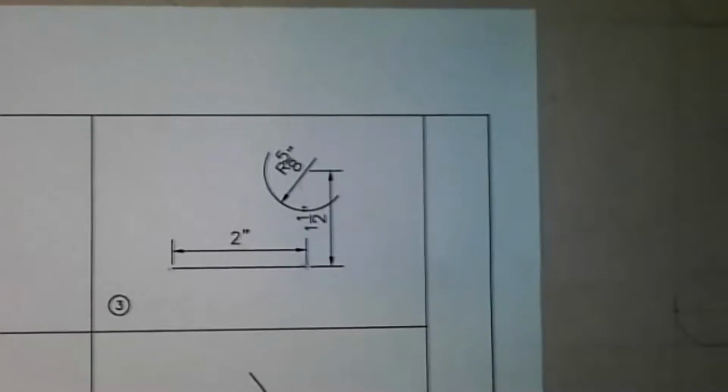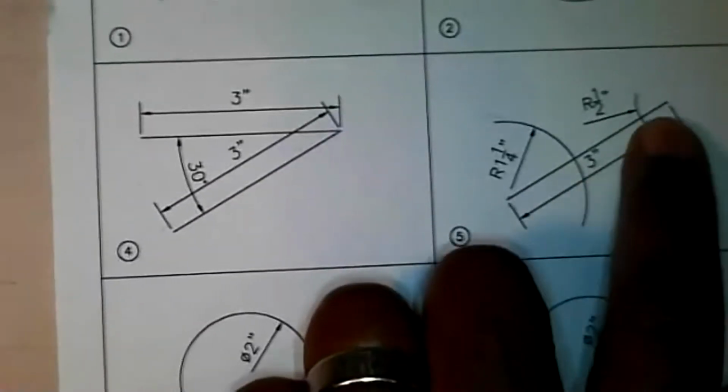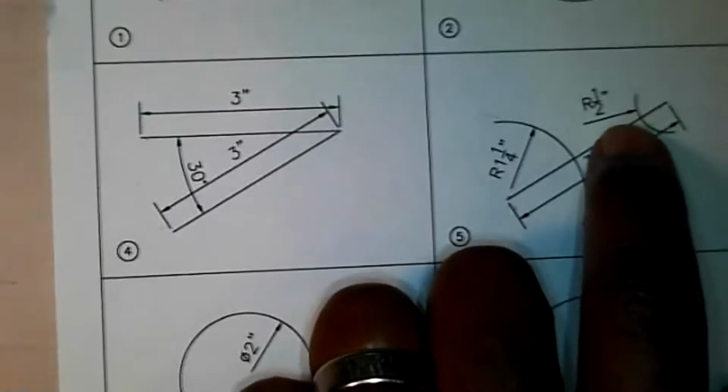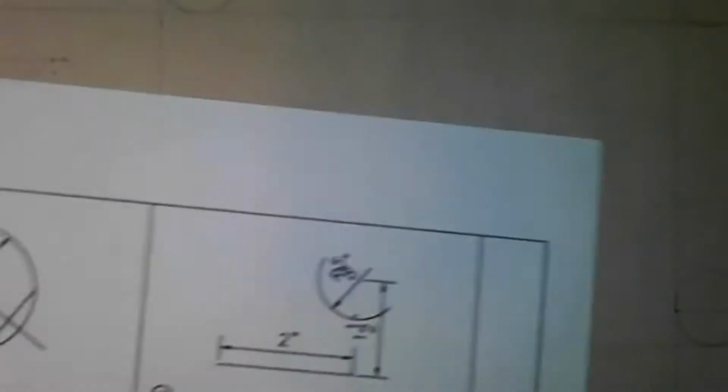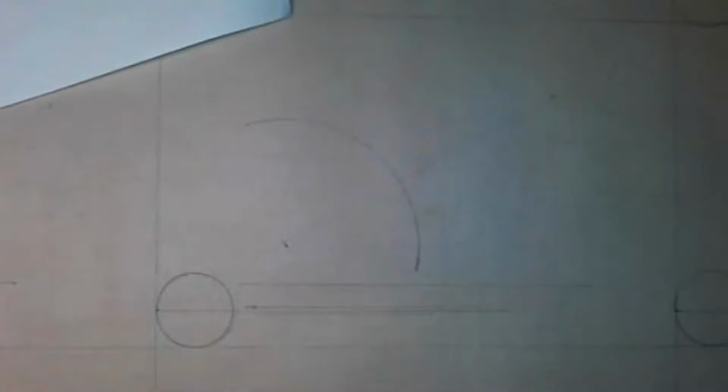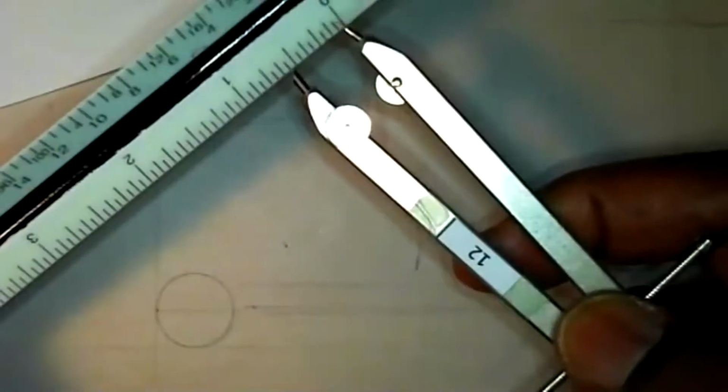This other arc here has a radius of 1/2 of an inch. And it's going to be drawn at the end of that 30-degree angle line, at that point right there. So I need to set my compass distance to 1/2 of an inch. Half of an inch.